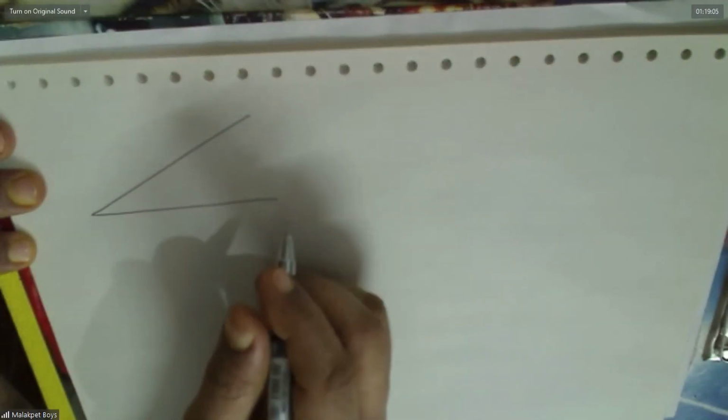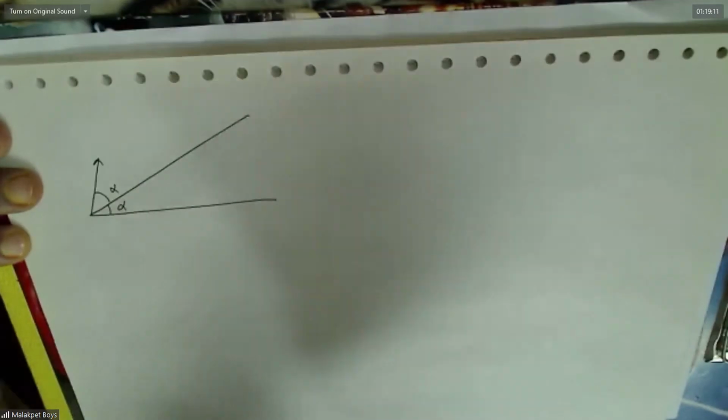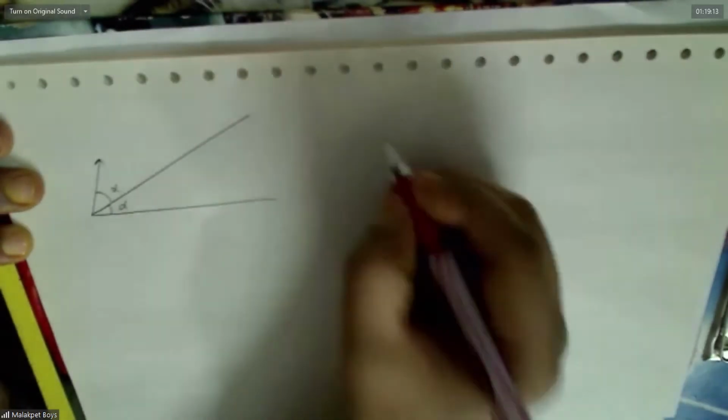Suppose we have a problem. Suppose he says that this is some alpha. You are projecting this. Now, what is alpha?